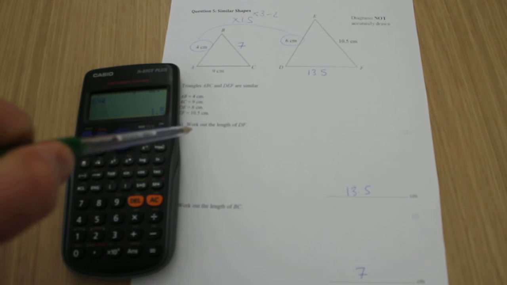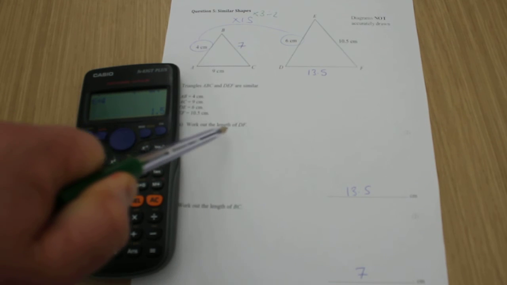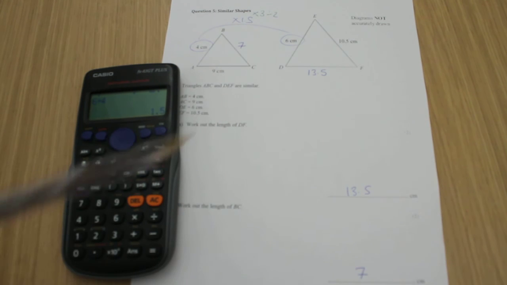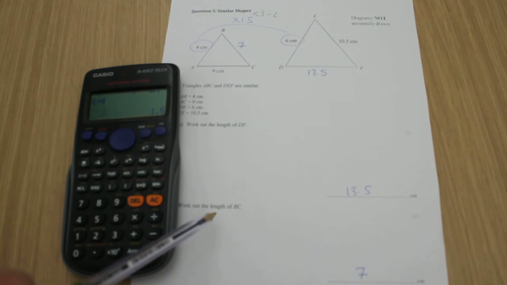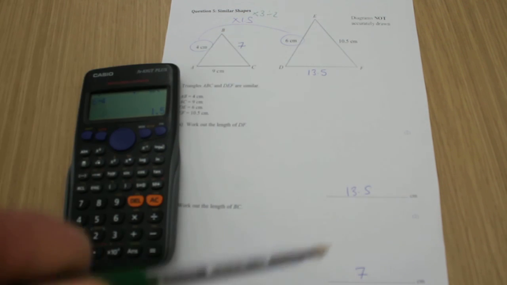So the question then asks me to work out various different sides, which I believe I've already done. Work out the length of DF, D to F. I've got 13.5 here, and it's asked me to work out what BC is, and obviously BC is this one here, which I've just worked out as 7.